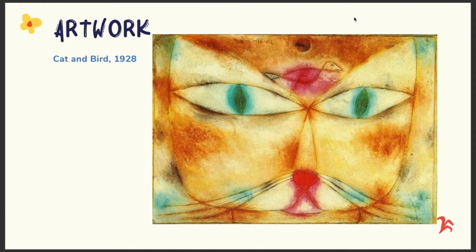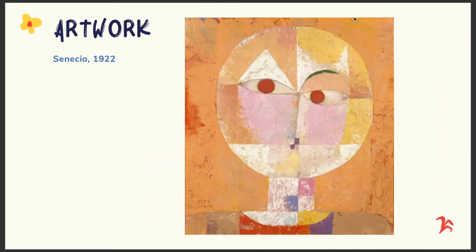This is an example of one of his artworks. This is called Cat and Bird, and he made this in 1928. You can see here all the nice shapes that he's used, and of course, the very bold colors that he said he loved to use. This is called Senecio, and it was made in 1922. And you can see here the style of Cubism, which is when you use shapes to create art.